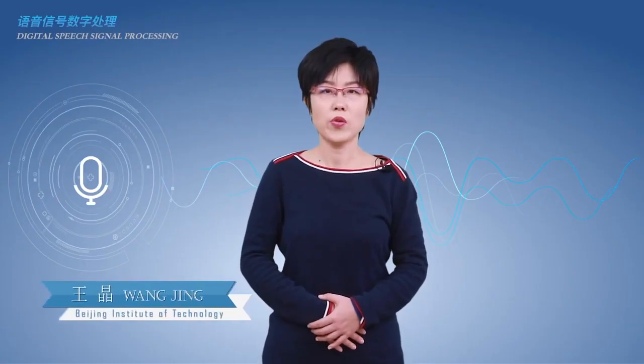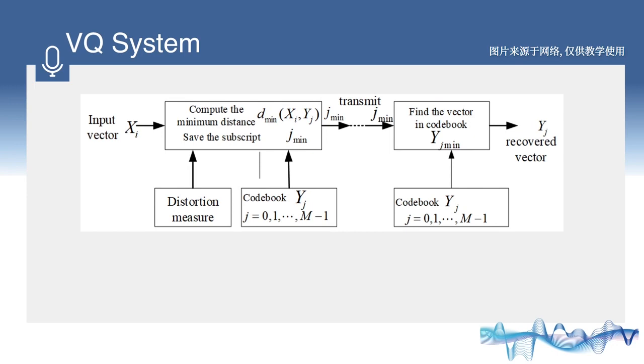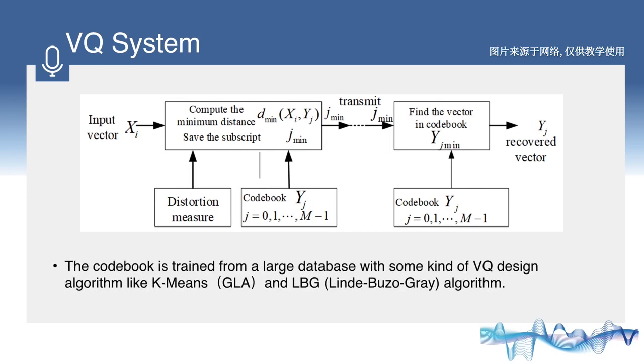In this session, we will learn how to design a VQ system and how to compute the rate of a VQ quantizer. When an arbitrary vector xi is input to the vector quantizer for vector quantization, the vector quantizer first determines which subspace it belongs to, and then outputs the representative vector yg of the subspace.